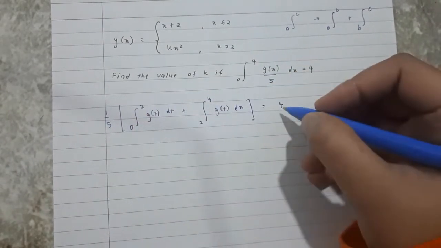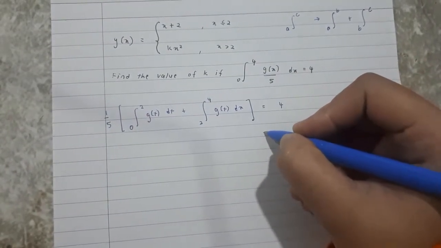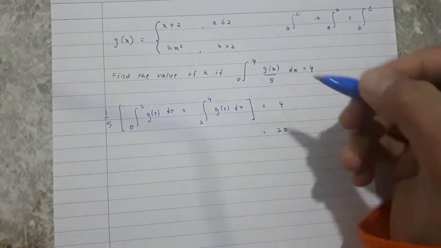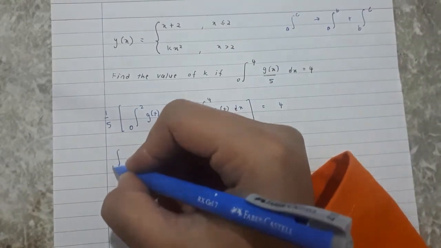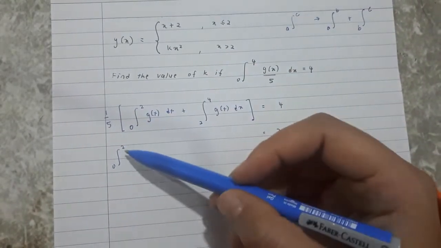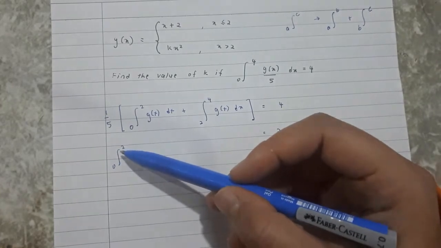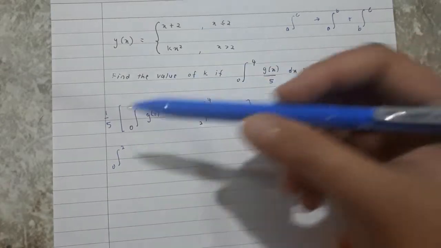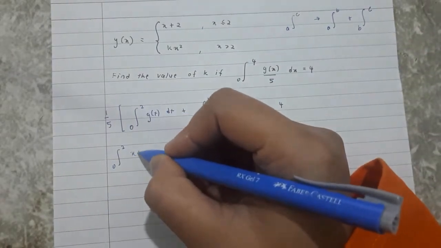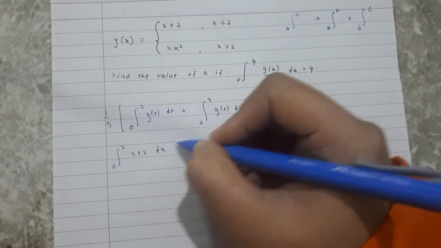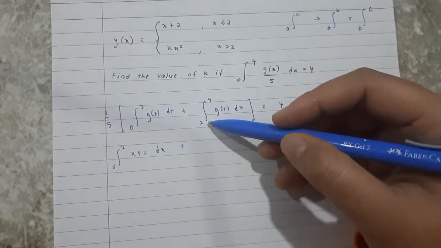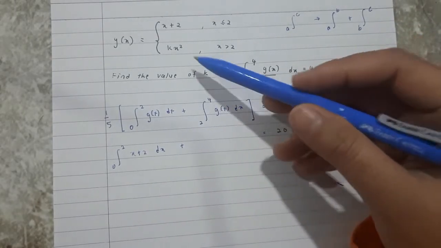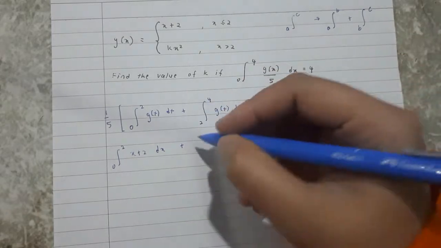We can multiply 5 by 4, equal 20. For limit 0 to 2, we choose the function when x is less than or equal to 2, so x plus 2. For limit 2 until 4, we choose the function when x is more than 2.